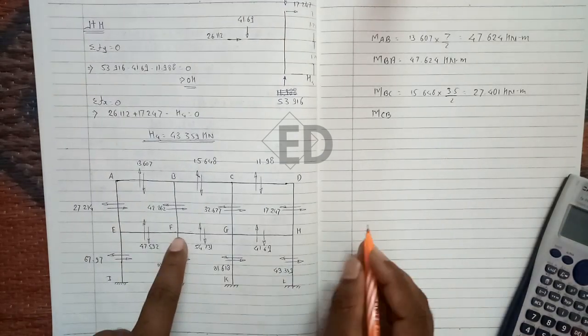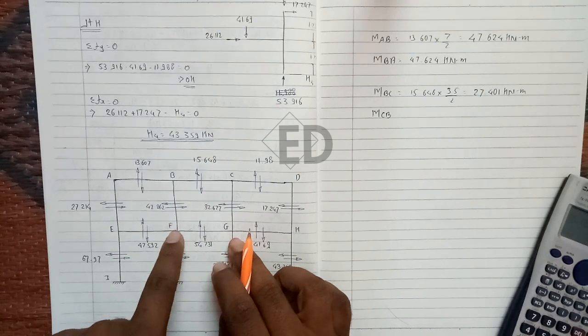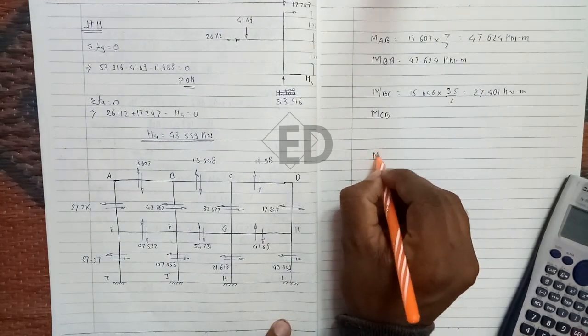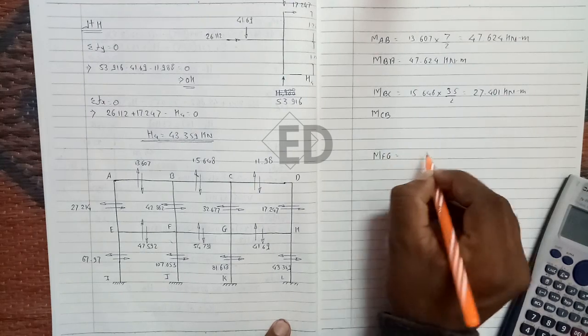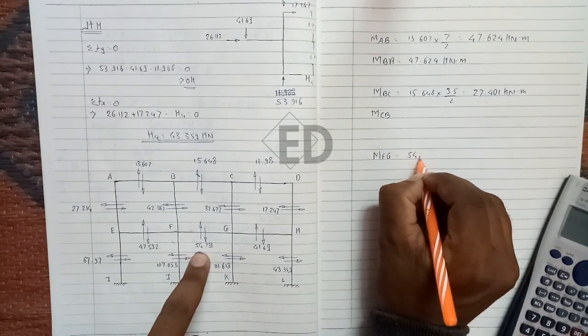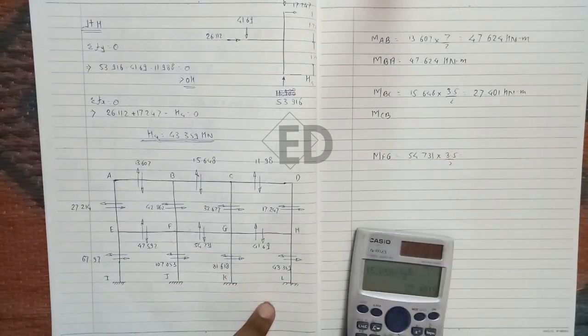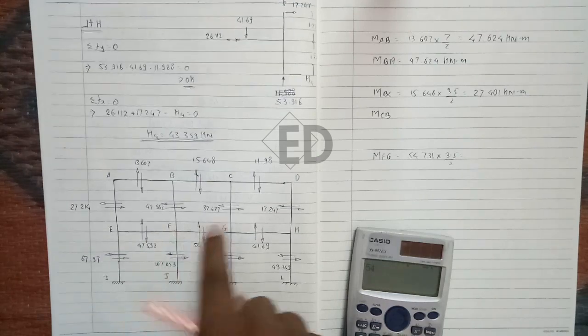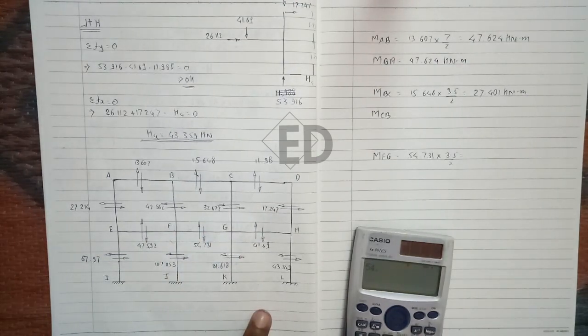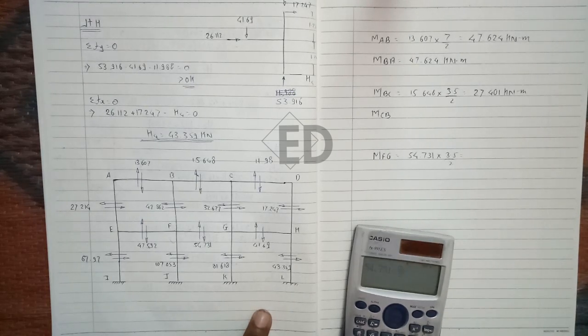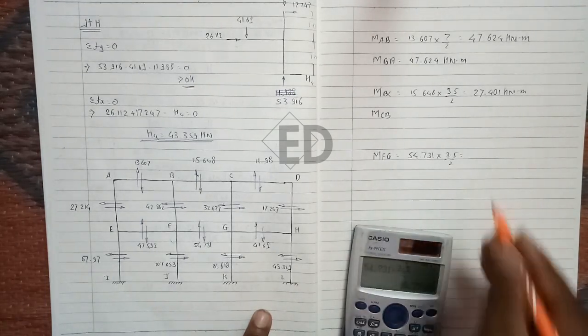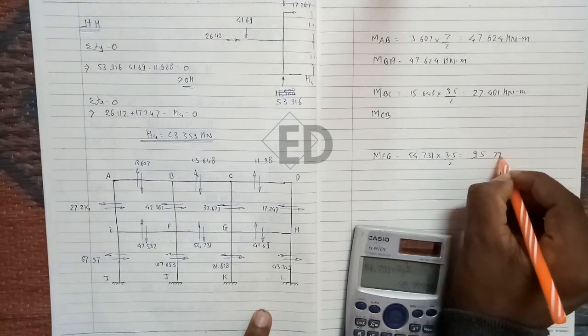Here I am just taking an example, moment from F to G: 54.731 into 3.5 divided by 2, which gives 95.779.